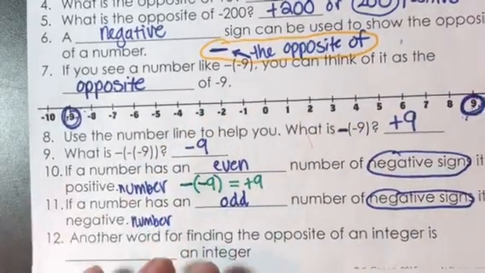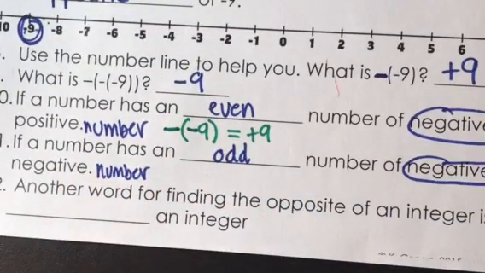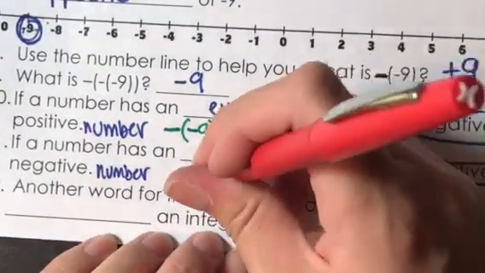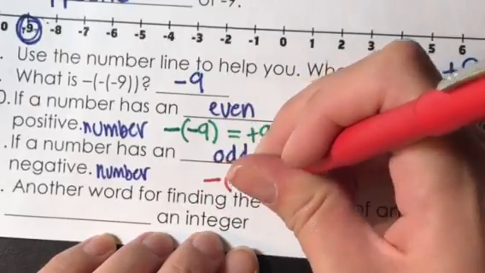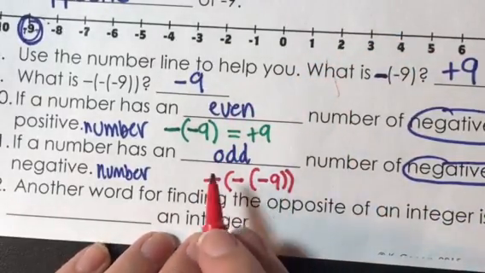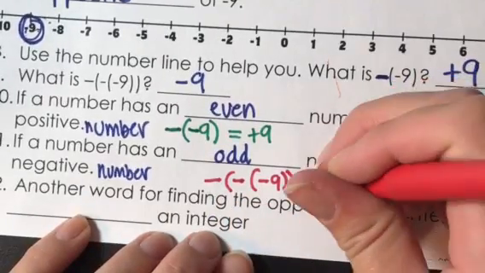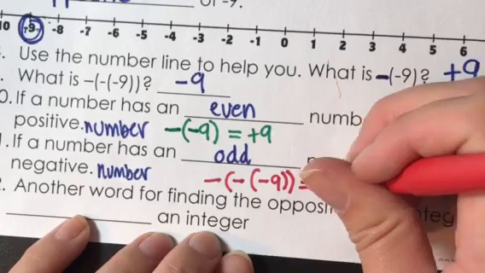So I'm going to zoom in a little bit. There we go. So if I had, like the one we just did, the opposite of the opposite of negative 9, I have, see these lines? 1, 2, 3. That's an odd number. That would equal negative 9.